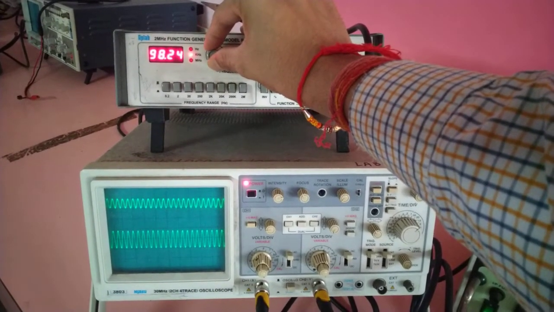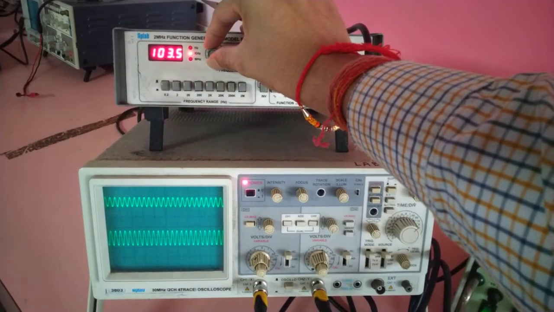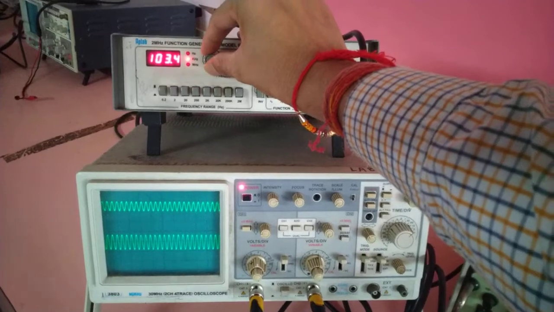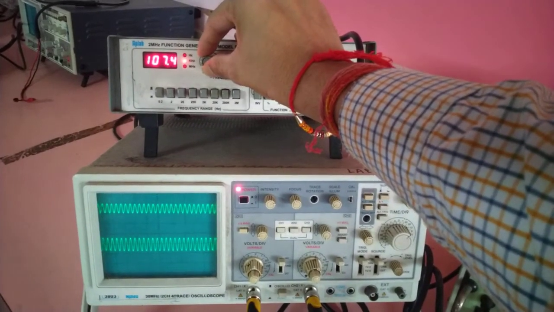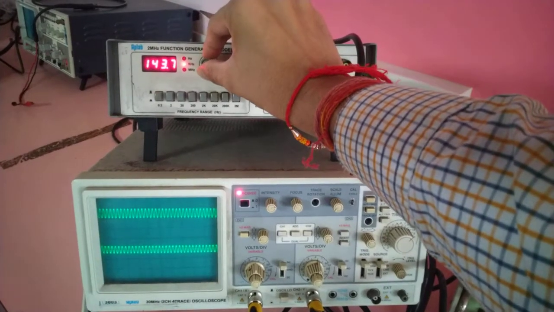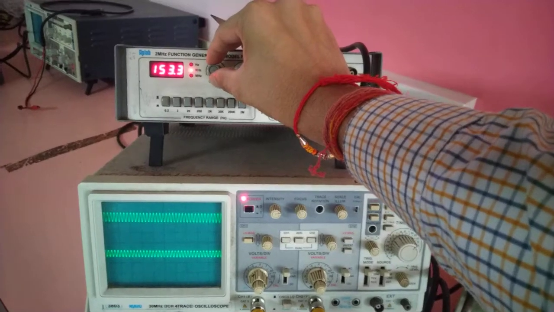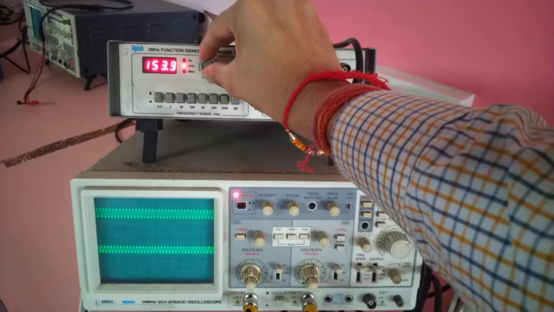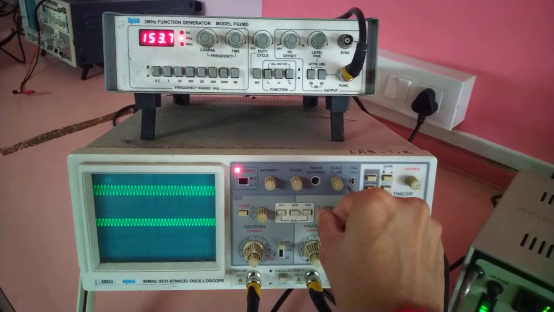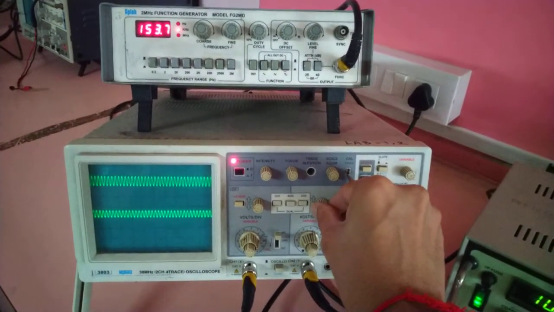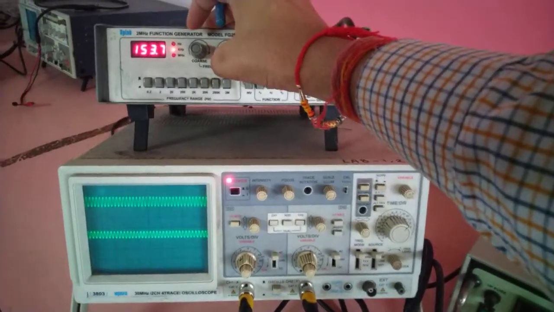As we go on to 90, 98, for 100 kilohertz the voltage has reduced to 150 millivolt order, and beyond that, as we increase the frequency to 153 kilohertz, the output voltage has decreased to near about 60 millivolt.